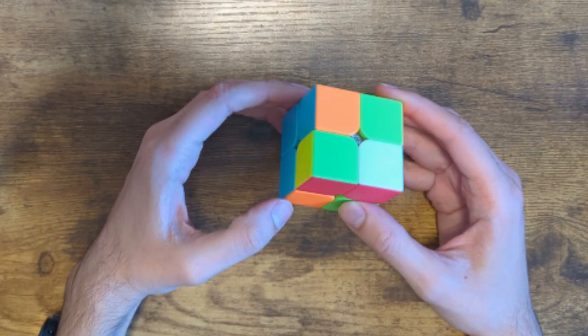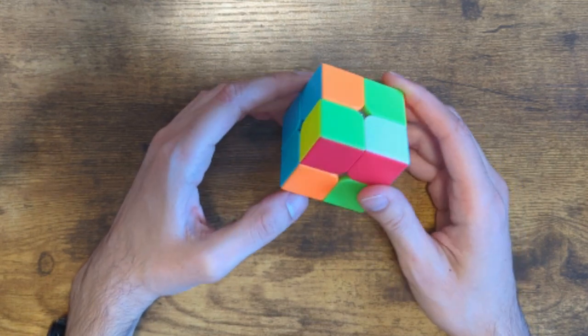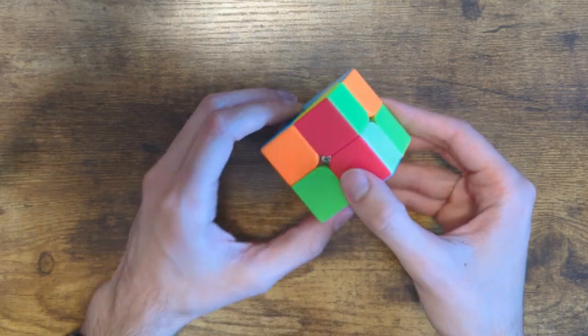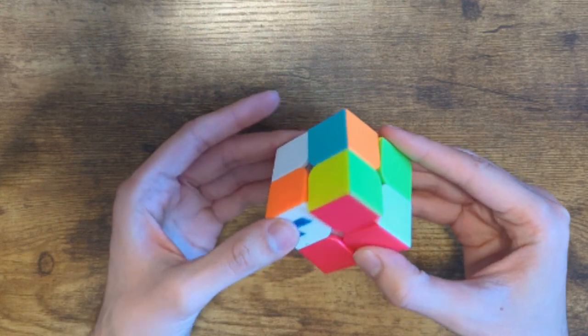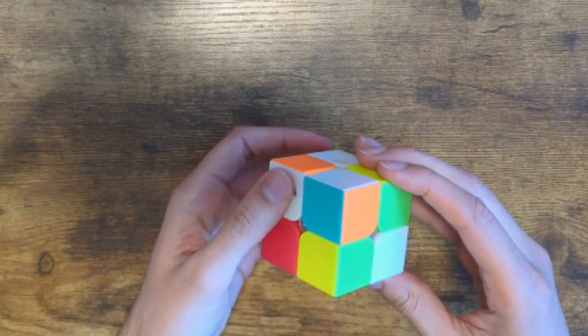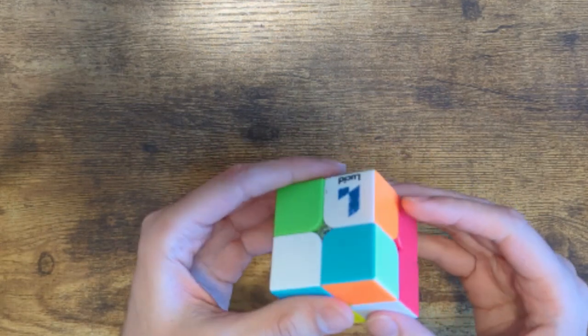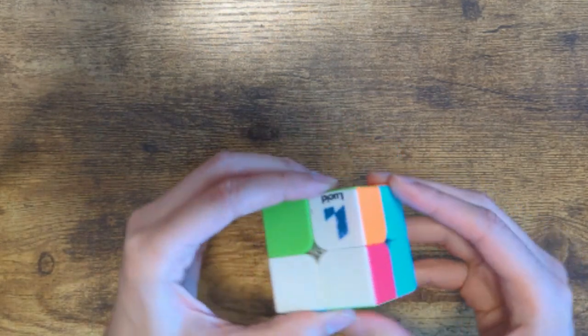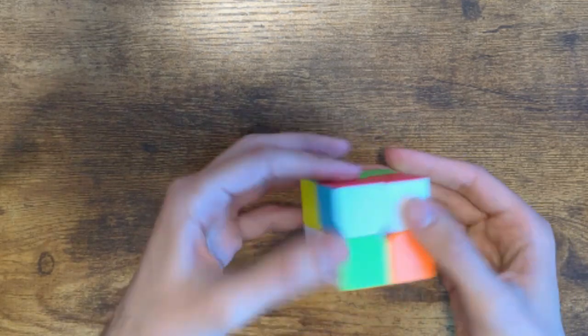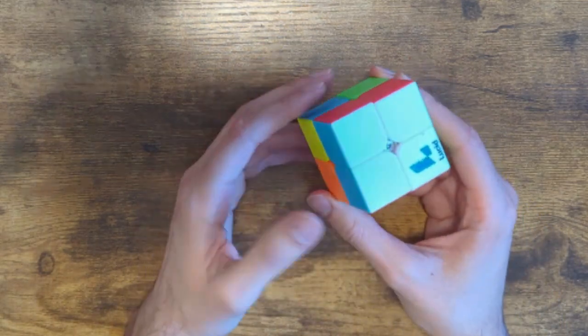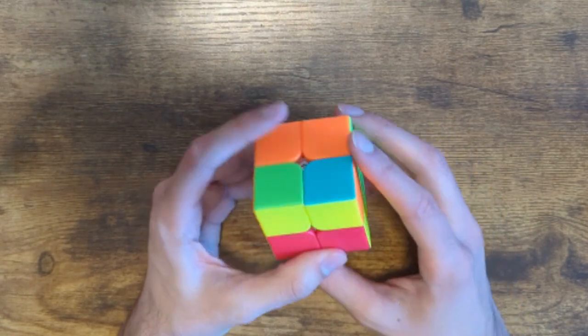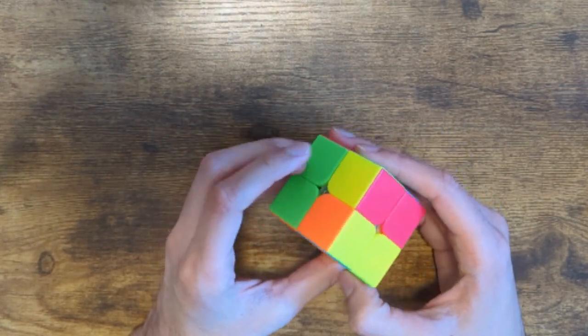Okay, so now let's see how we can put everything together to solve the 2x2 Rubik's Cube. So we start by solving the white face, which is simple enough. We just move the corners into their positions. Okay, so now we have a solved white face. Let's look at the bottom.